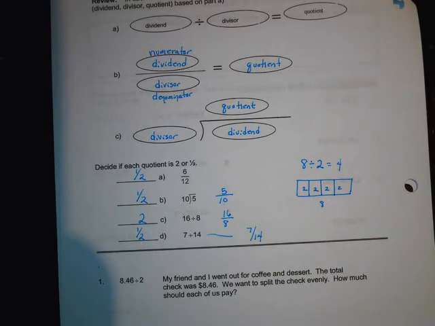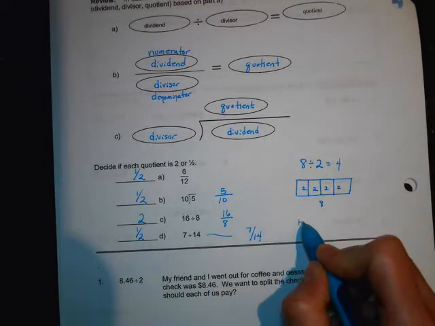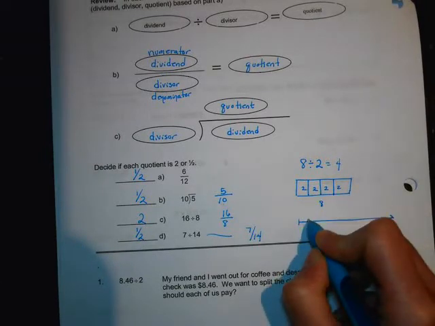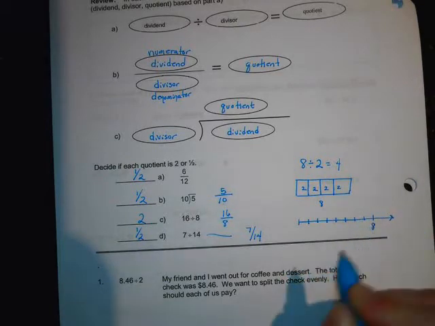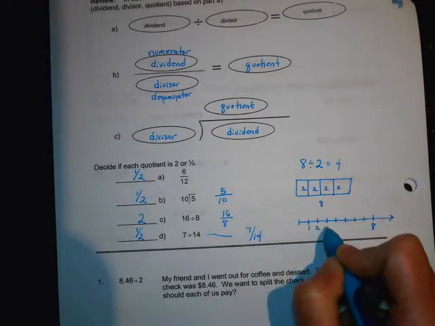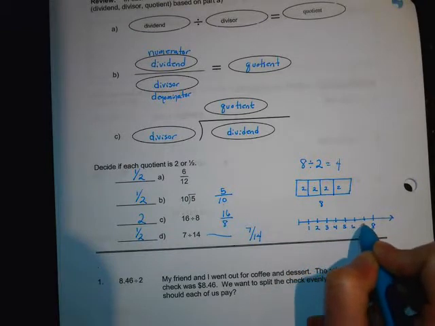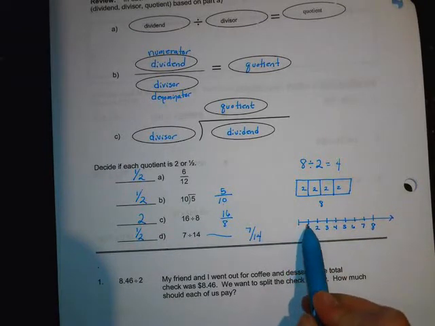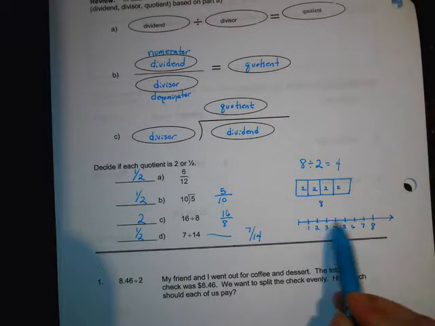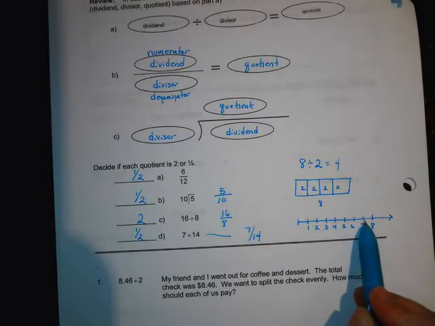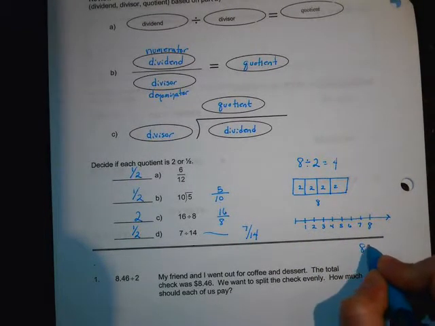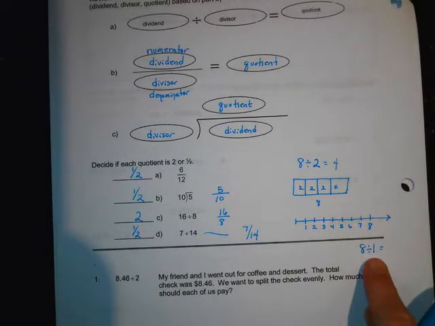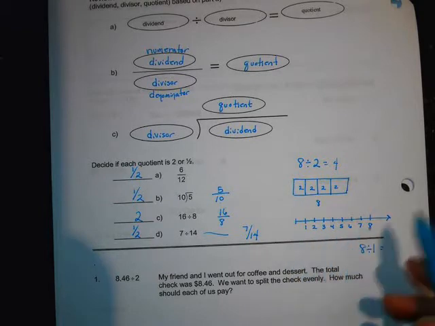If we do this on a number line, it's the same concept. So 1, 2, 3, 4, 5, 6, 7, 8. And you can see that there's 1 group of 2, 2 groups of 2, 3 groups of 2, 4 groups of 2. So 8 divided by 2 is 4. If I said 8 divided by 1, that's really saying how many groups of 1 can I get out of 8? Well, that's pretty obvious, without even thinking about it, I know that that's equal to 8.